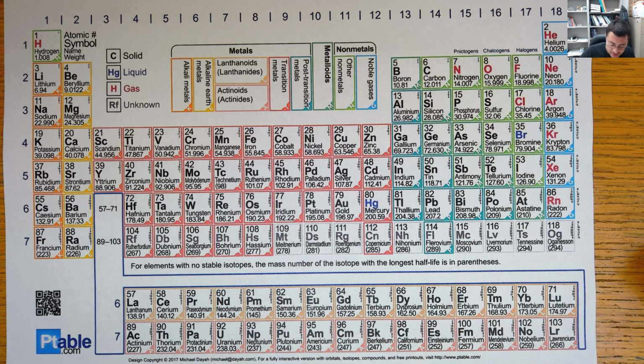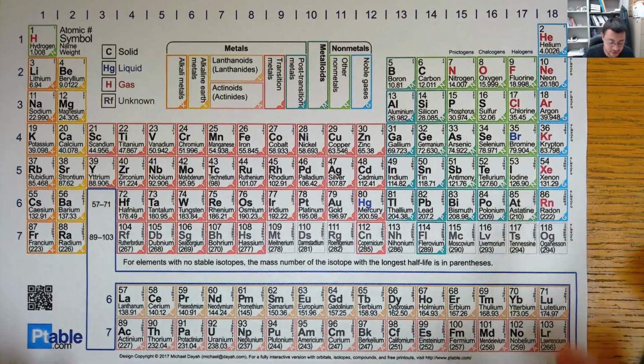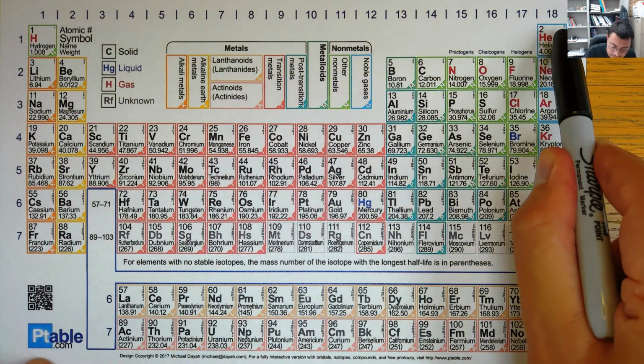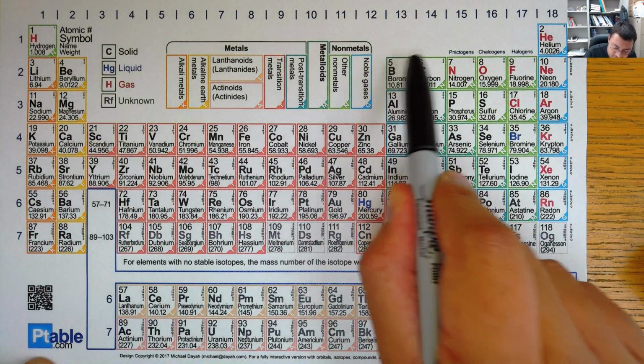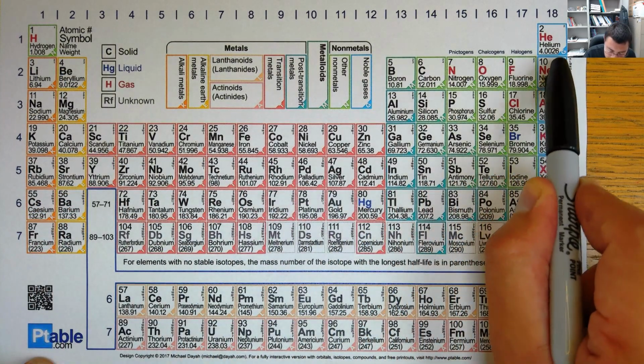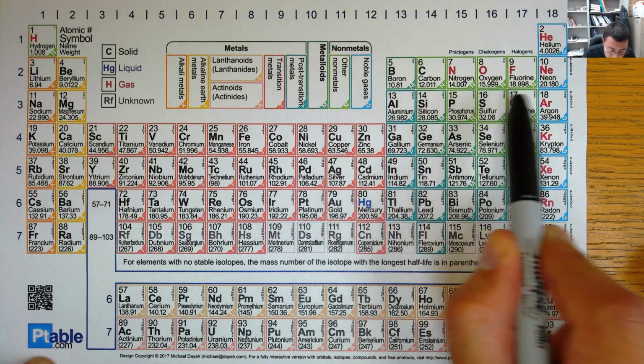All right, now the way I like to follow the periodic table is just follow the number. For me, that's the way I make the best sense out of it. All right, so 1, 2, 3, 4, 5, 6, 7, 8, 9, 10, 11, 12, 13, 14, 15, and so forth.